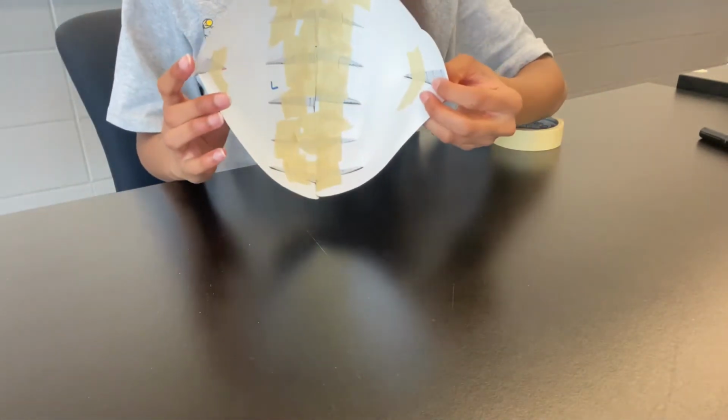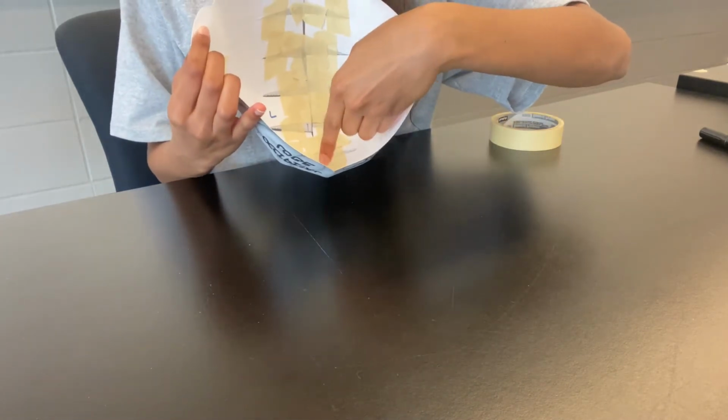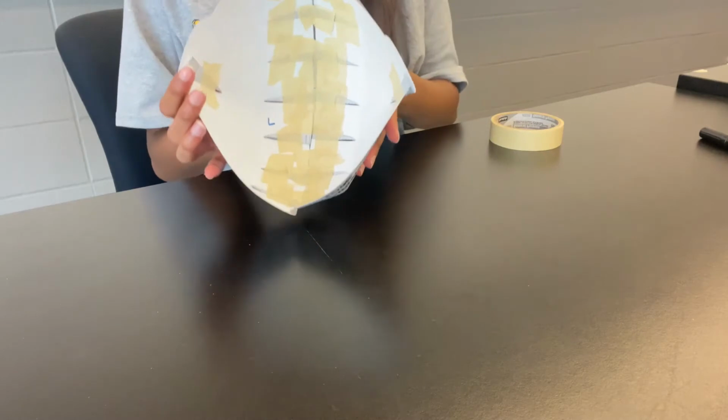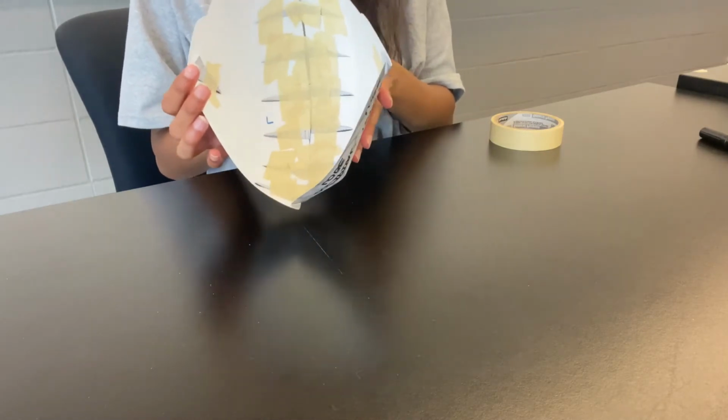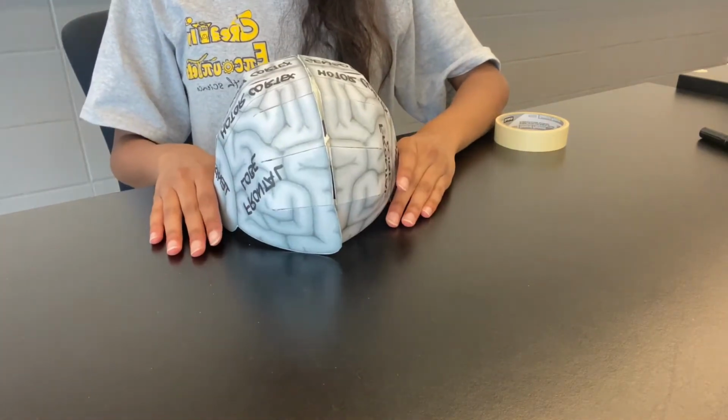So once you're done, you should have a line of tape along the center line where the two halves join together. Remember to use as many pieces of tape as you need in order to hold your brain hat secure. After you're done taping, you can flip the brain over, and there you have it, your very own brain hat.